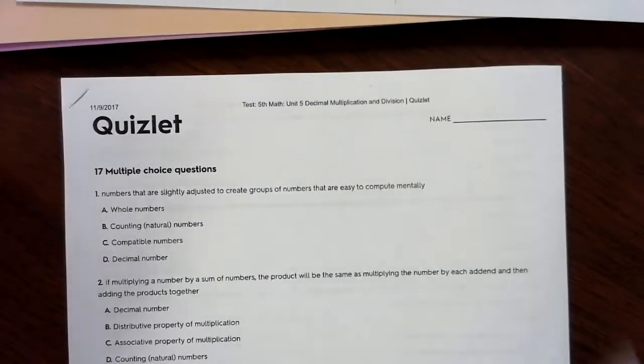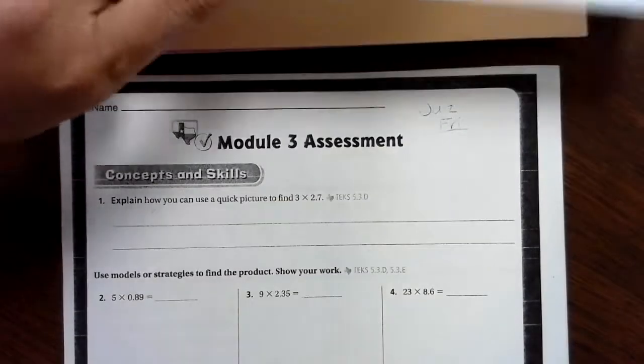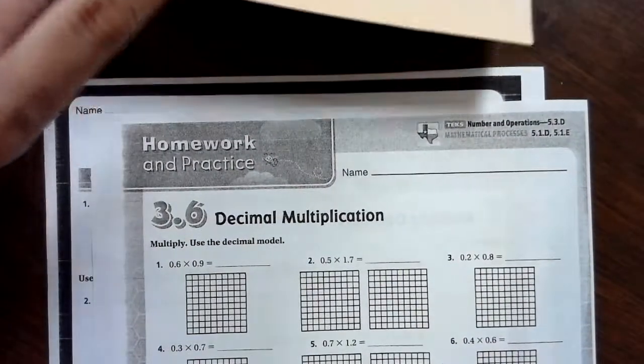So you are going to get one of each of these pieces of paper. You'll have a purple piece of paper, a tan piece of paper, a paper that says 3.6. On the back it says 3.7. You will have your Module 3 assessment, which we will use as a quiz. You will also have your Quizlet test. So in that order is what we are going to work today.